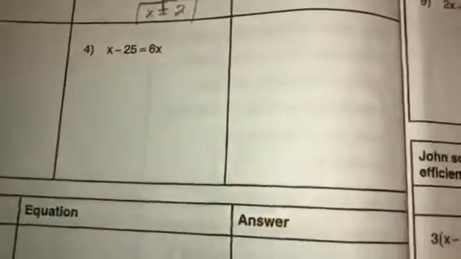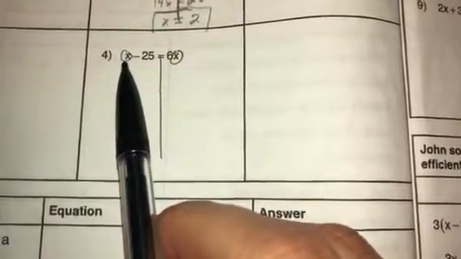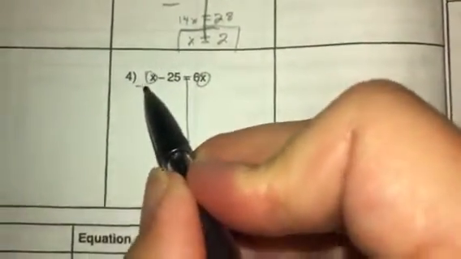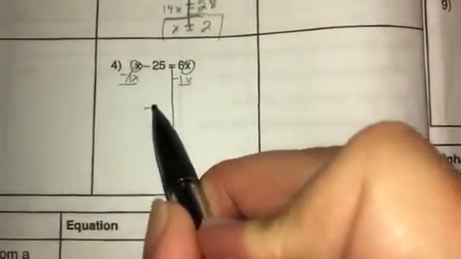All right, last one of the easy ones. Draw the line, circle the variable, and we look to see which one's smaller. This is a 6x, but what number is here? Remember, you have to think, oh, that's a 1. And so that one is definitely smaller. I'm going to subtract the 1x from both sides. What I'm left with, remember, is a negative 25.